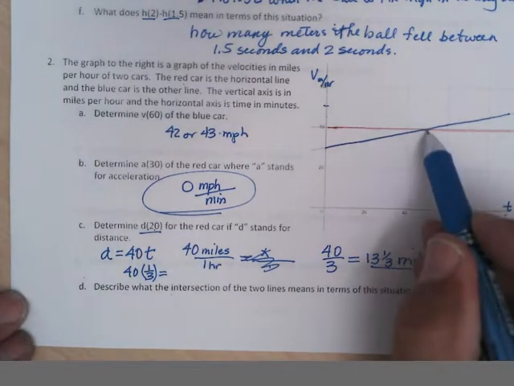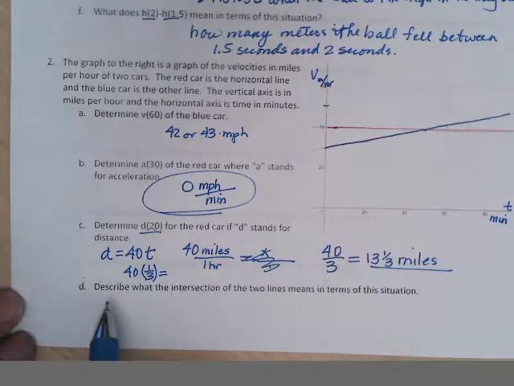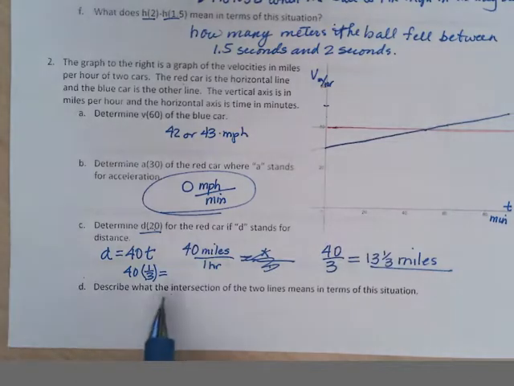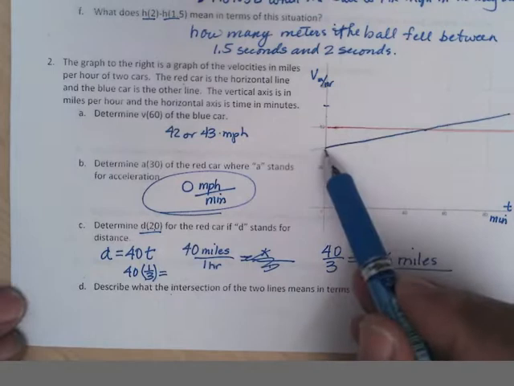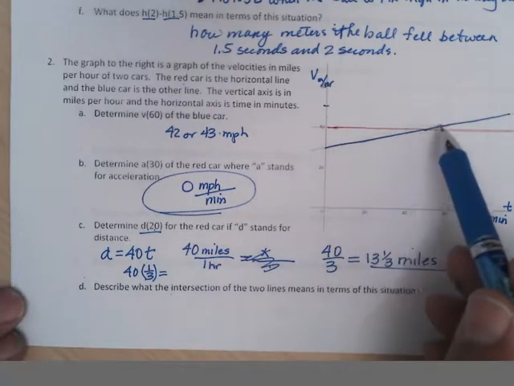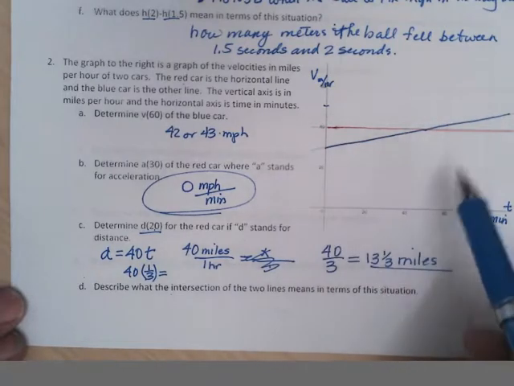And what's the intersection? Be careful when I do the retest that you read carefully what I put, because I might change some of these. But anyway, this is the velocity of the blue car. This is the velocity of the red car.